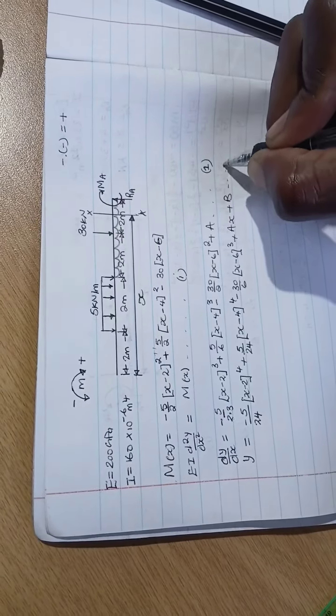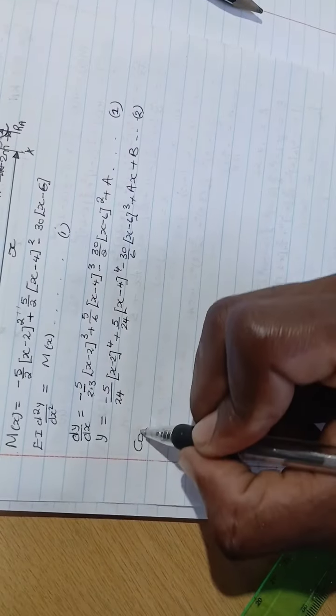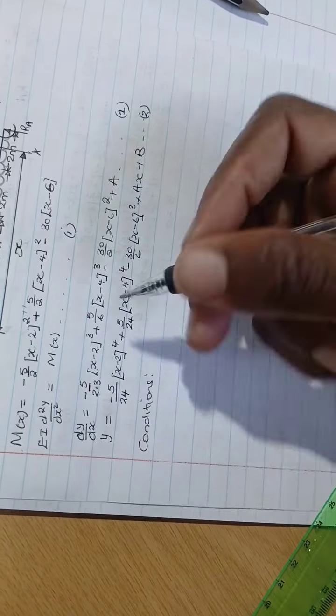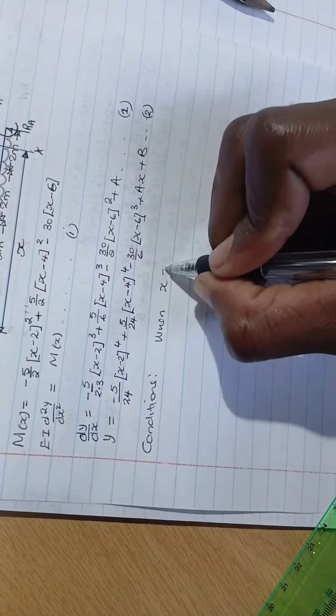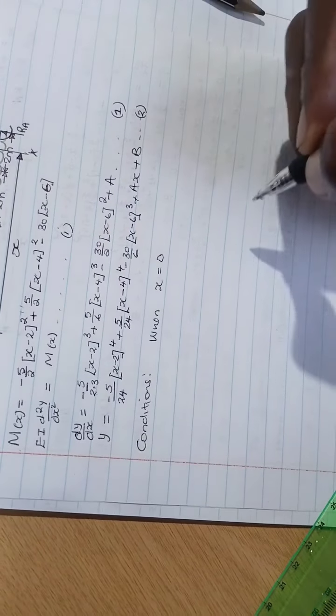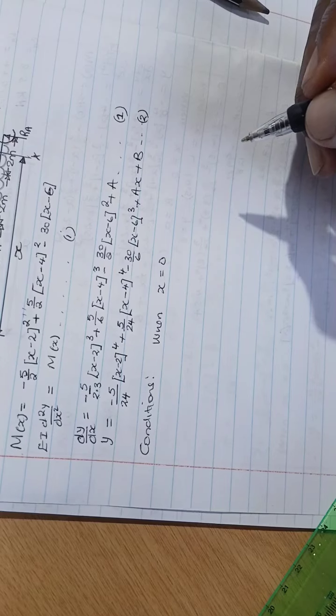Remember, now we have B. This is another constant. So now these are the conditions. You know most of the conditions. We're going to say when x, starting at 0, is equal to 0, then what is there? When x is 0, it means that our A is going to be 0. So we cannot use 0. So let's rather start at 8.